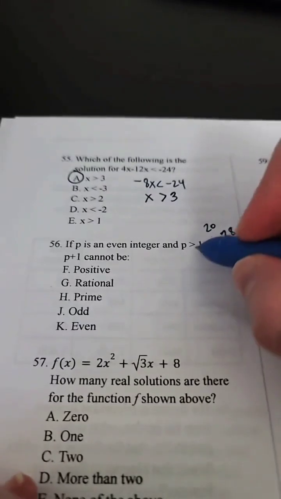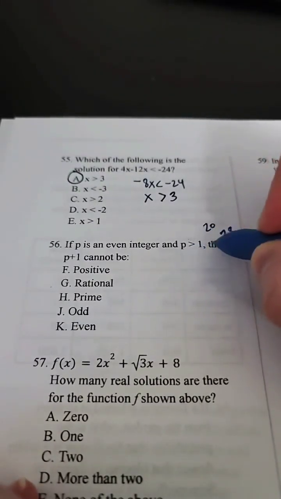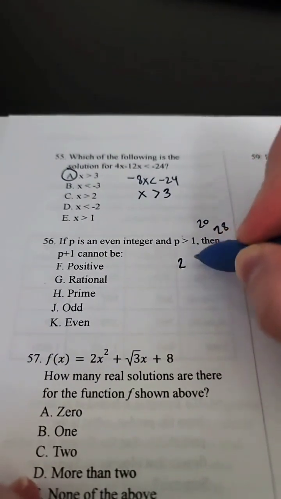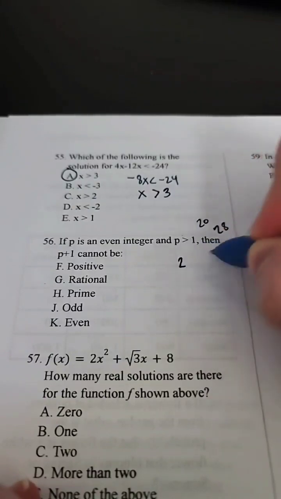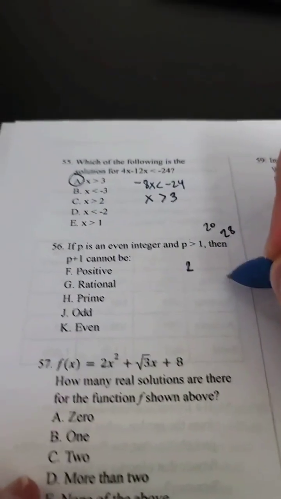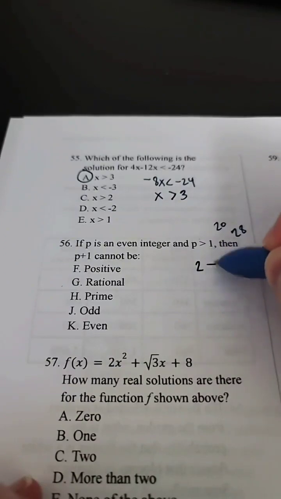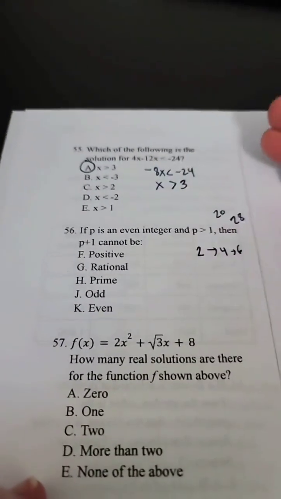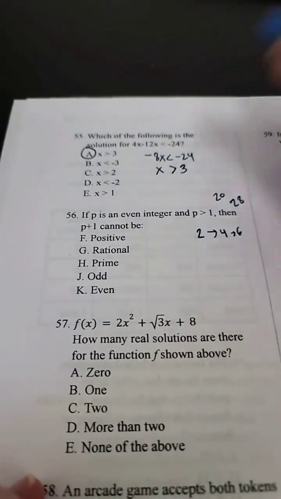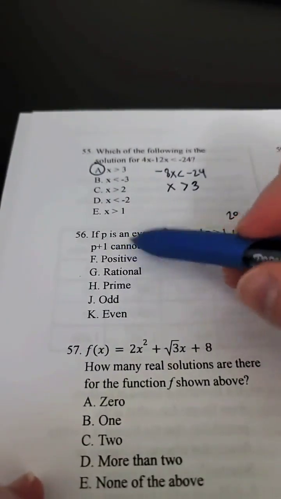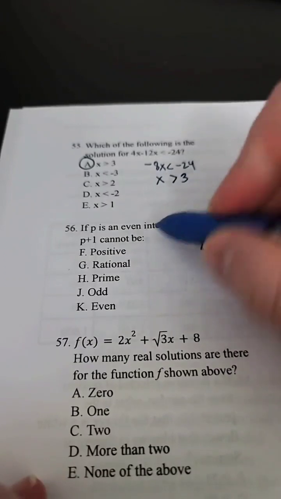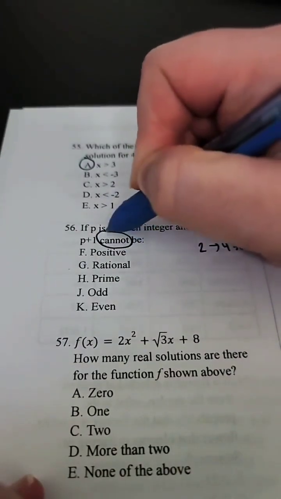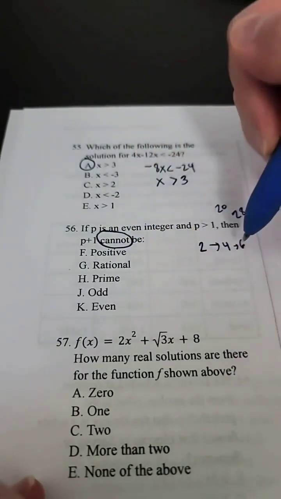That kind of thing. So then we want to have an even integer that's greater than 1. So it could be 2 or any of the even integers that are greater than that. So it could be 2 or 4, or it could be 6. All of that basically works. Anything that keeps going forever and ever. So then we have p plus 1 cannot be. That's important. We're not looking for what it can be. We're looking for what it cannot be.